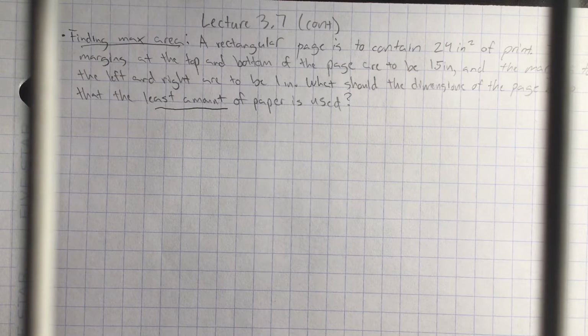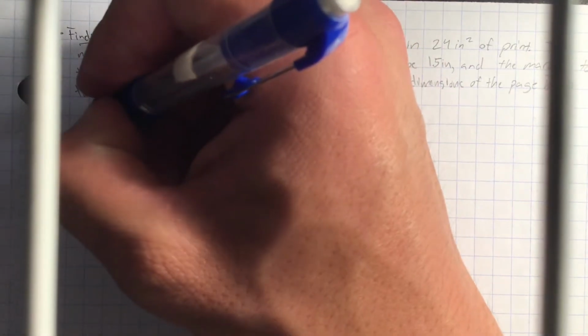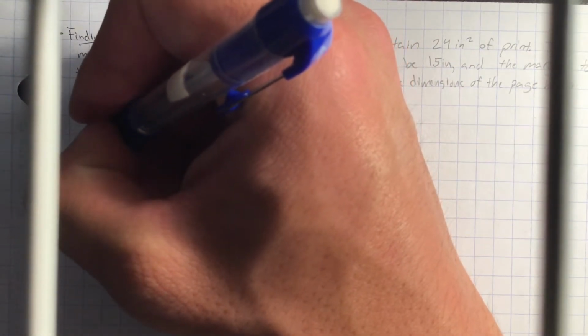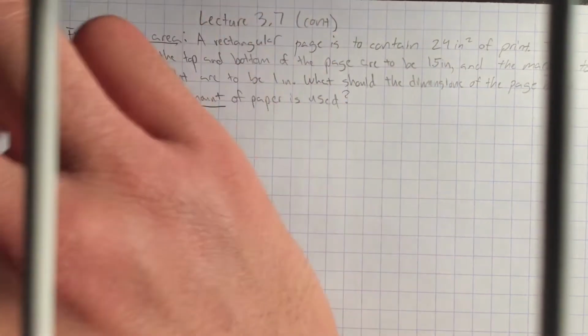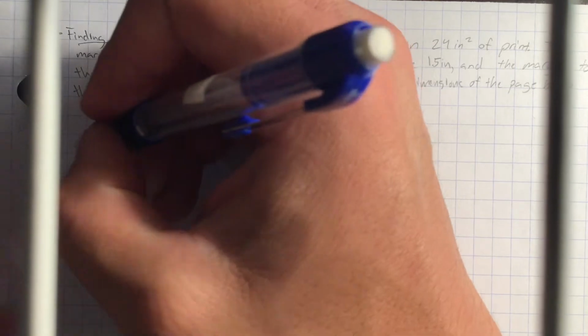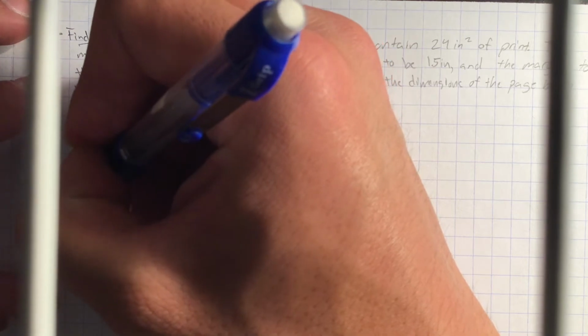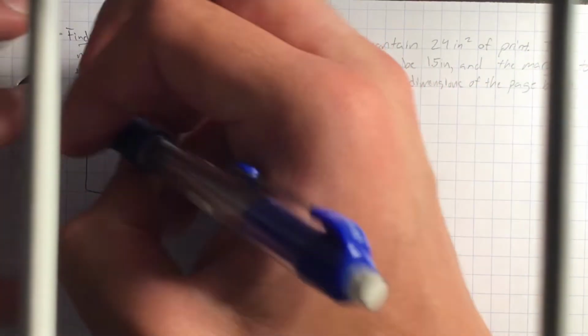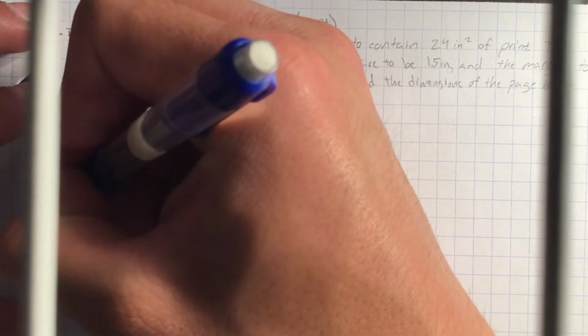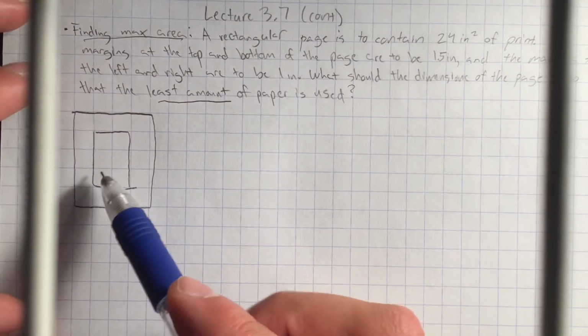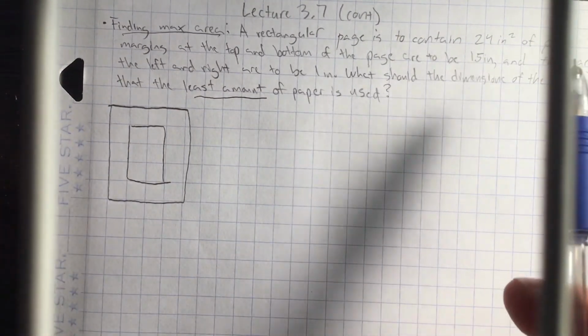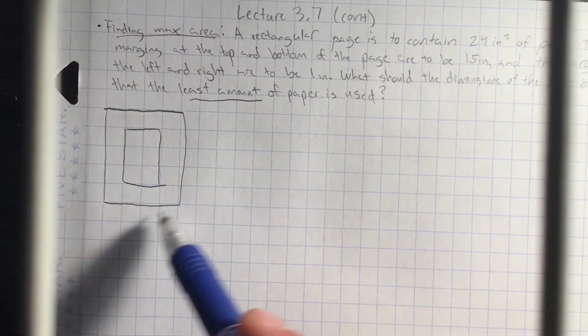So as always, we're going to start out by drawing a picture. Of course, I'm not going to write the numbers for you because you can reference your notes and you know by now. So just put that a little bit lower. So we're actually working with two areas. We're working with the print and the stuff outside of the print. So this inner rectangle represents the print, the 24 square inches of print, and this represents the margins. So these are our margins.